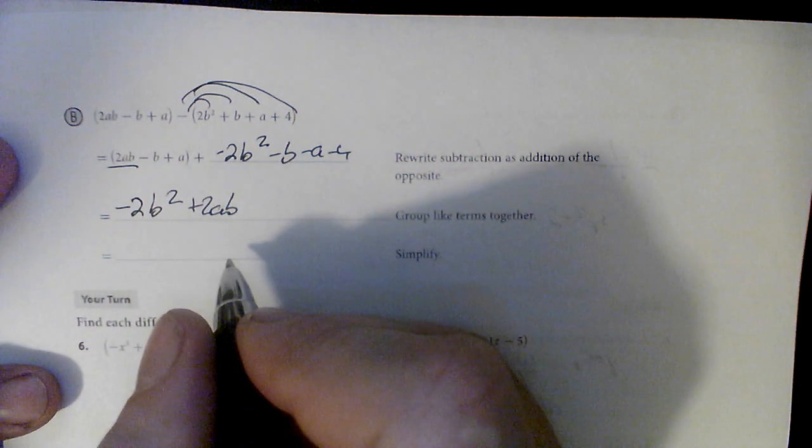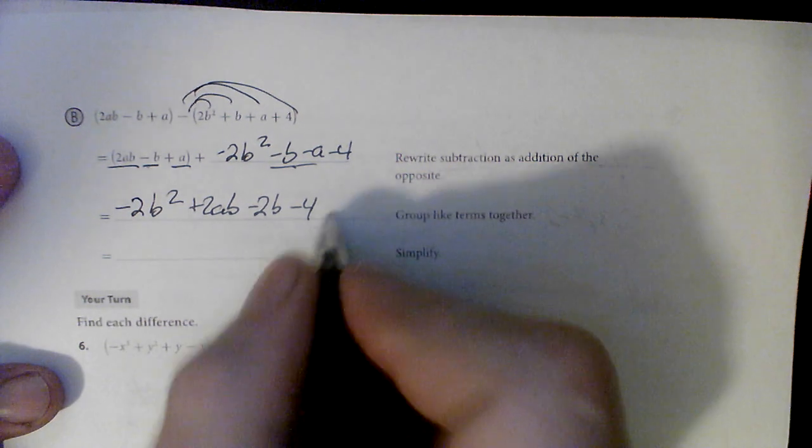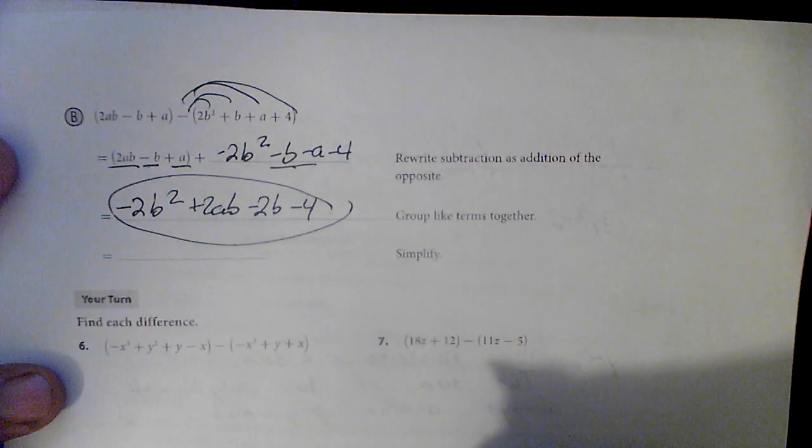And if we're adding this and this, my negative 2b squared will go first. I don't see another 2ab, so I'm going to say plus 2ab. Negative b and negative b is minus 2b. A and negative a cancel out, and then I have minus 4. And that's my answer right there.